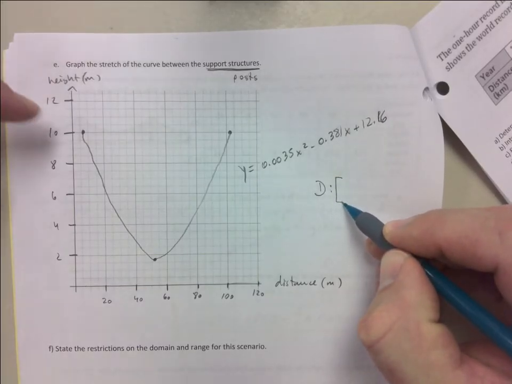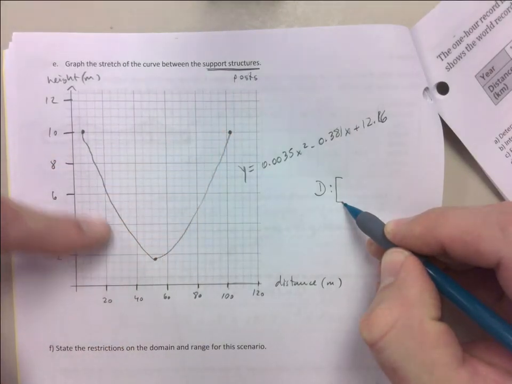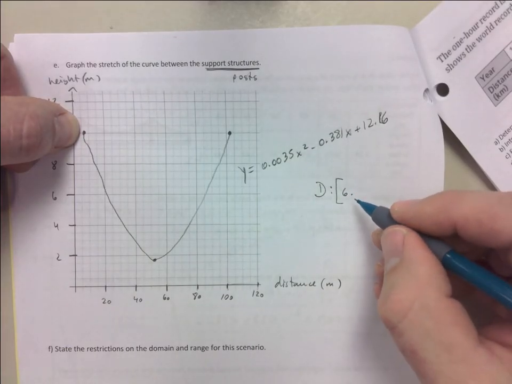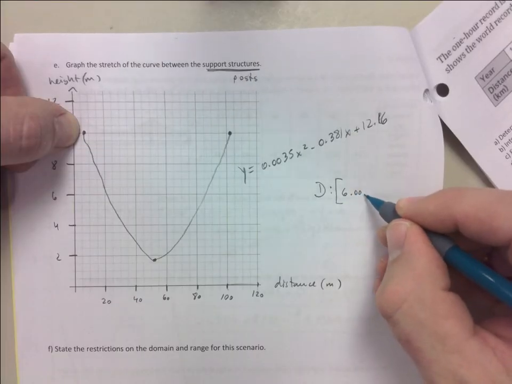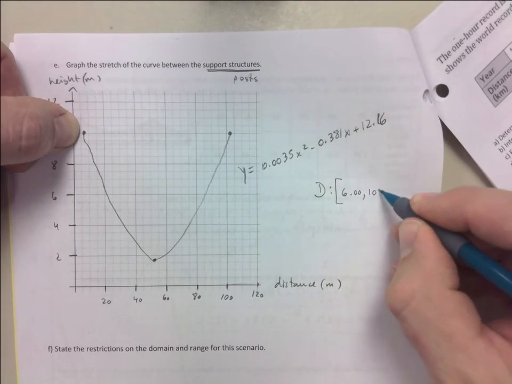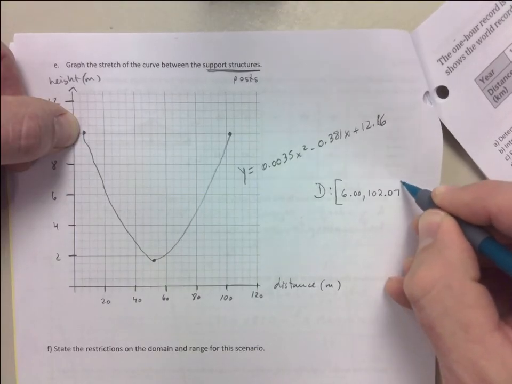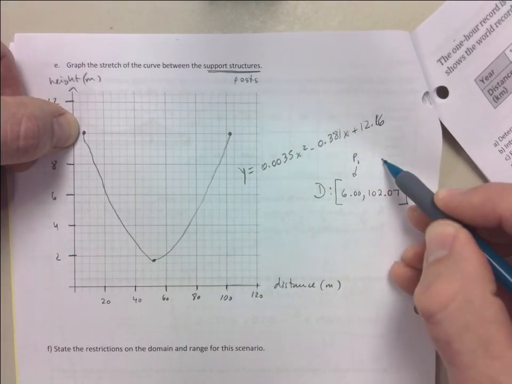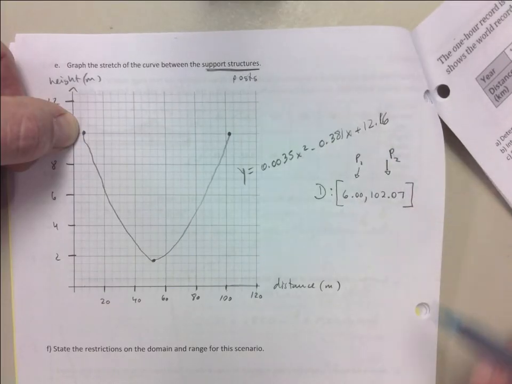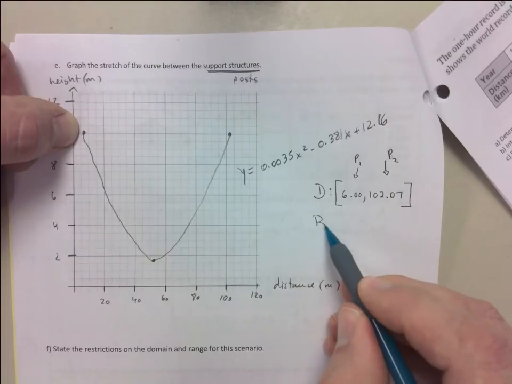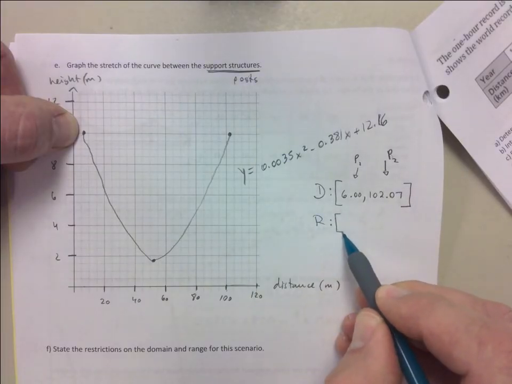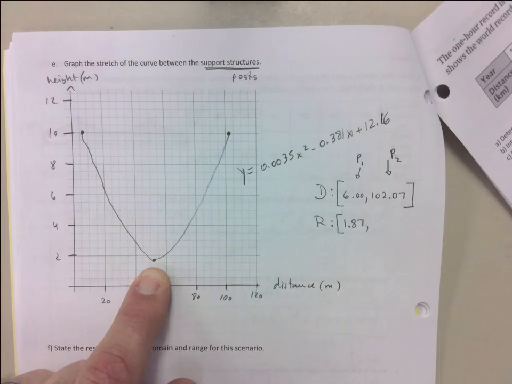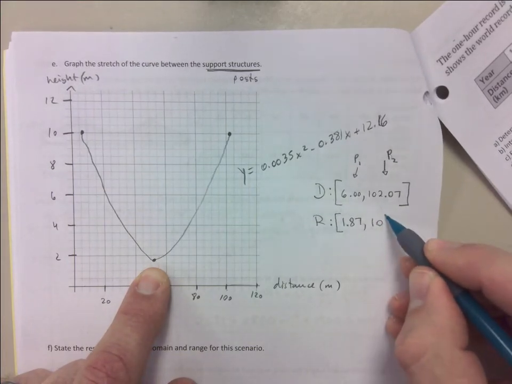For domain, if all we care about is the stretch between the posts, we go from 6.00, technically, all the way to 102.07. And I will make a note here. This is post 1, and this is post 2. For the range, the lowest I ever get to is 1.87, right? That's the lowest part of the curve, and the highest is 10.